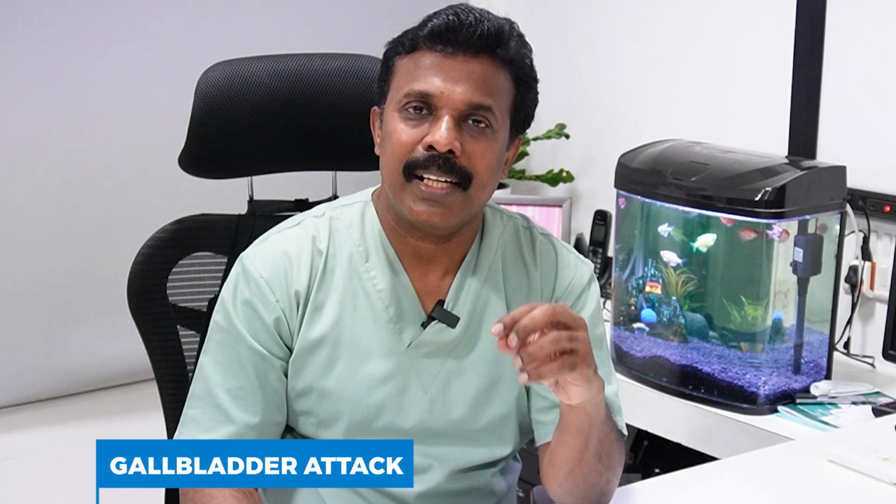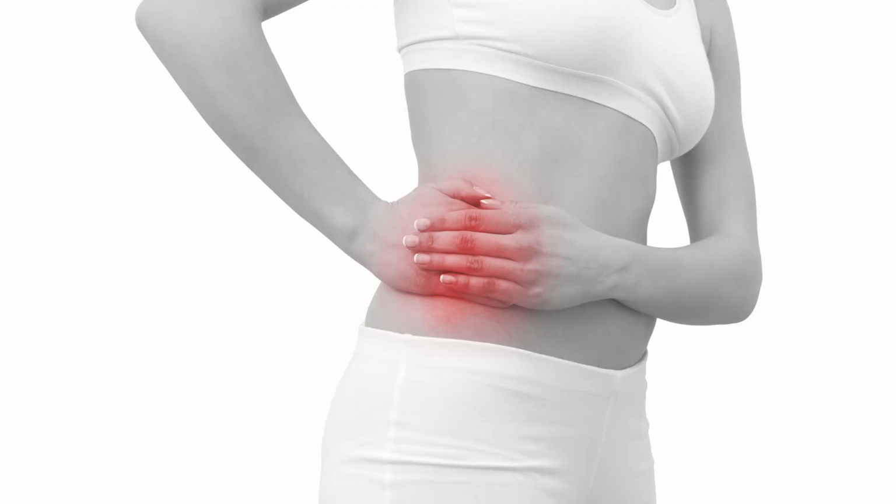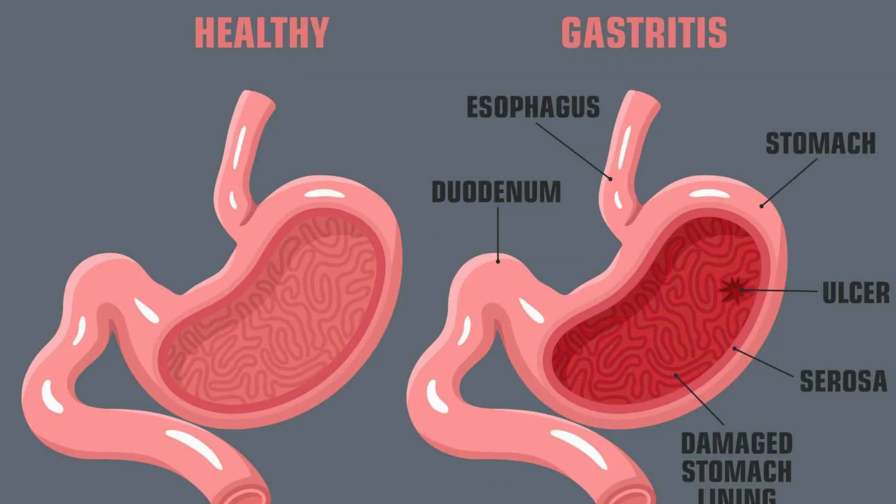Now we'll come to the gallbladder attack. The gallbladder sits on the right side of the upper abdomen, just inside the liver. The pain is usually in the right upper abdomen, right mid abdomen, and may radiate to the back and right shoulder. It is unrelieved by changing position and by taking an antacid or pain medication. Usually gastritis will reduce with an antacid, but gallbladder pain won't reduce with gastritis medicines.